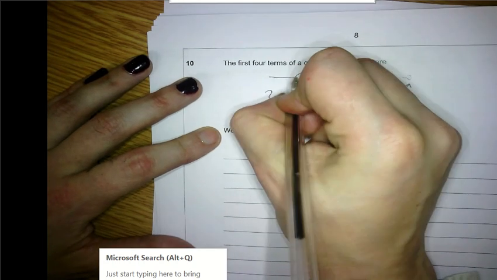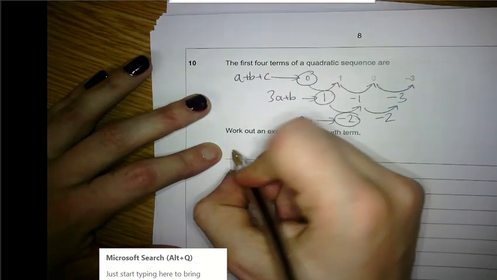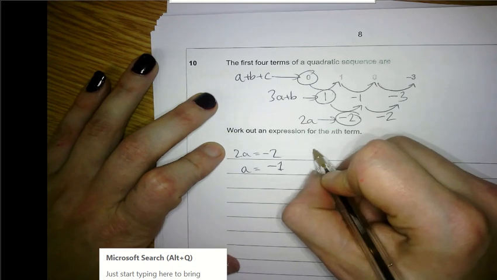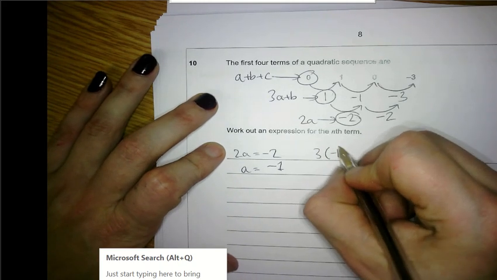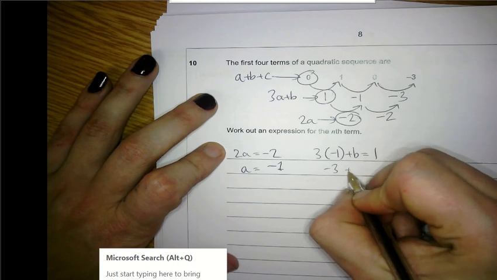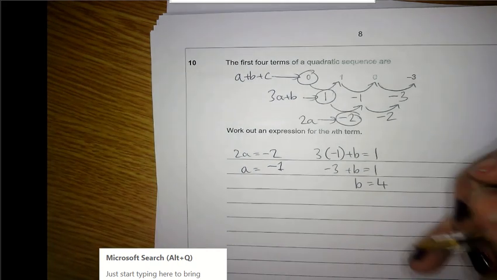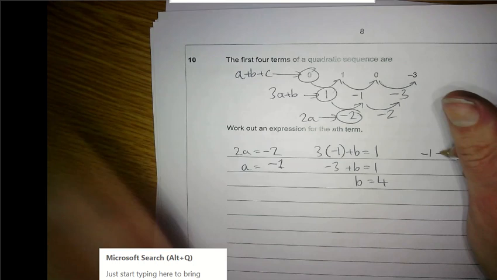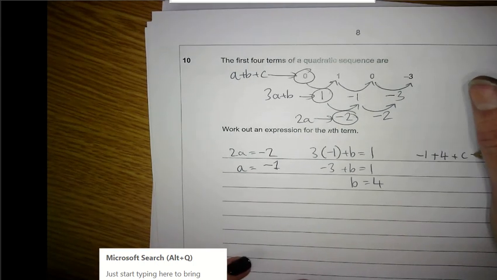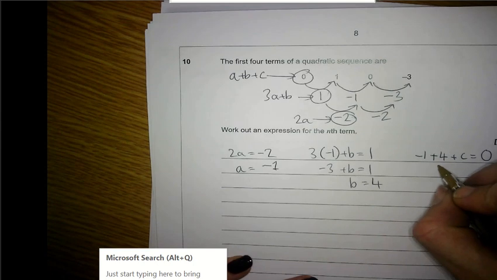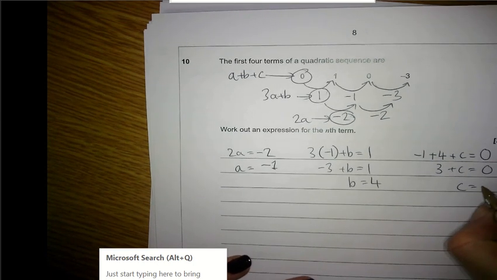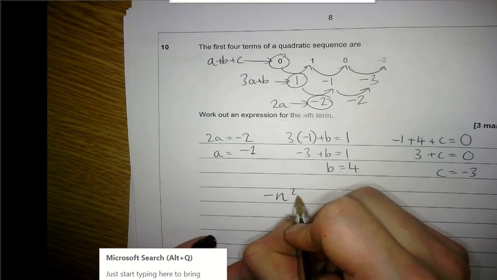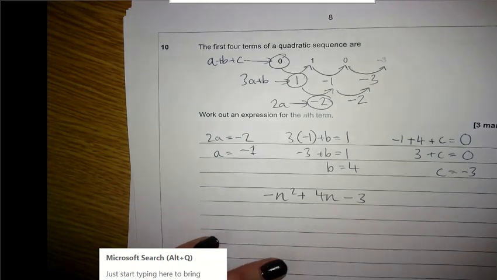plus b, and this is a plus b plus c. So 2a is negative 2 means a is negative 1. That means 3 lots of a, so 3 lots of negative 1 plus b is 1. So negative 3 plus b is 1, so b is 4. And then a plus b plus c is 0. So negative 1 plus 4 plus c is 0. So 3 plus c is 0. So c is negative 3. So my nth term is negative n squared plus 4n subtract 3.